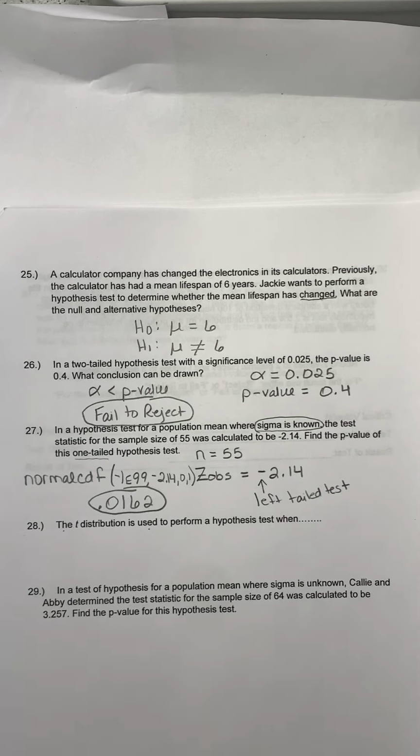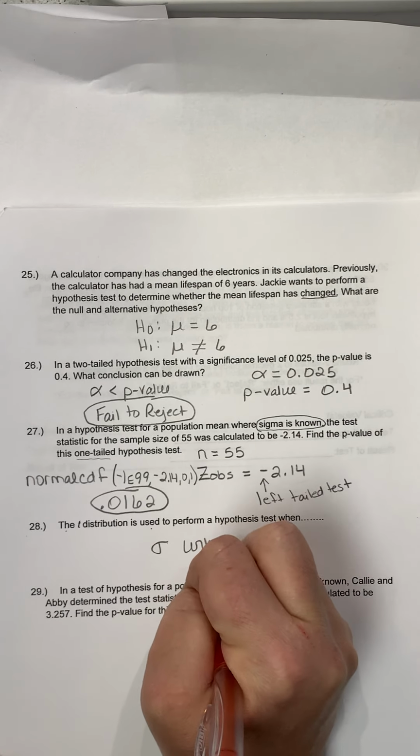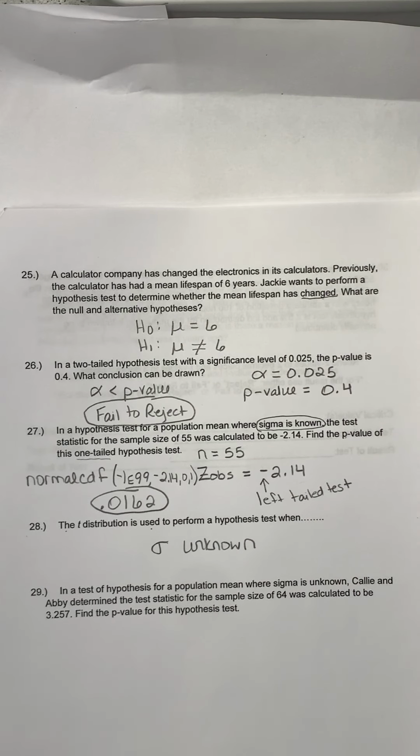Now, when is the t distribution used? When is the only time we ever mess with t? Well, there's only 3 instances: sigma known, proportion, or sigma unknown. And the only time we ever deal with t is sigma unknown. So just make sure you remember that little guy.